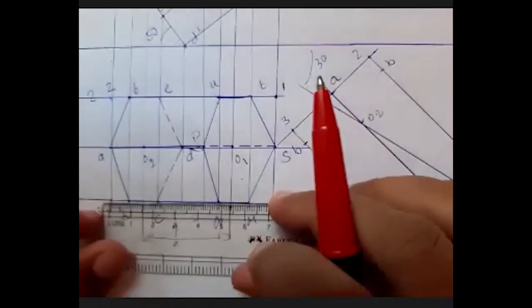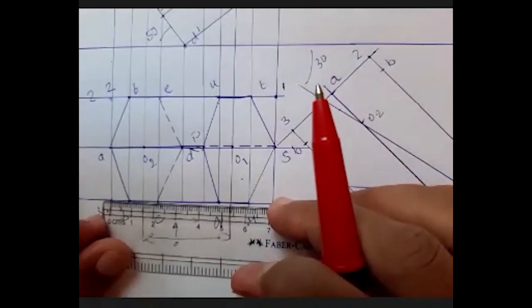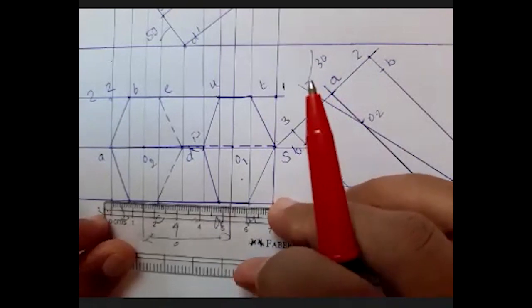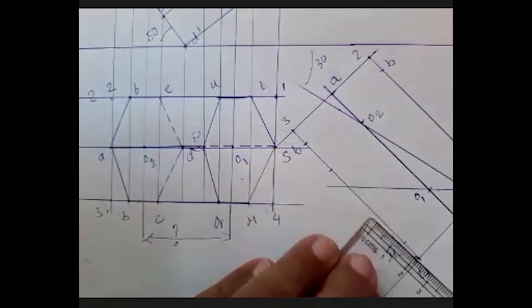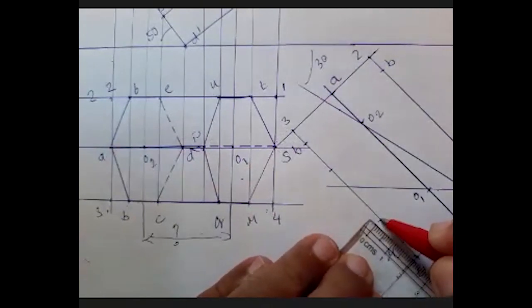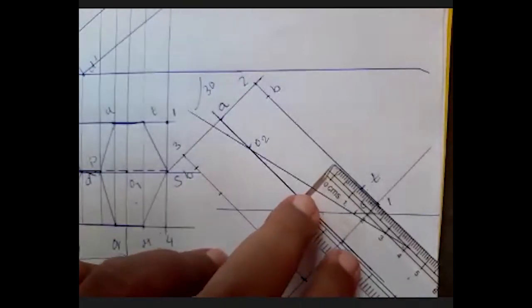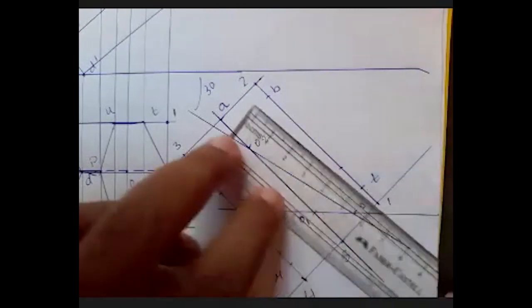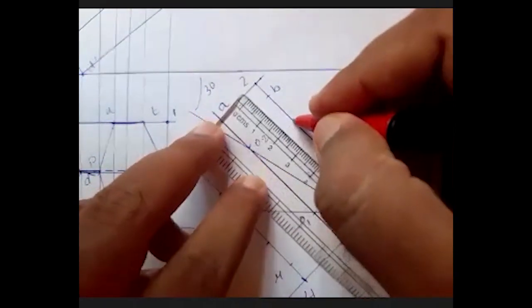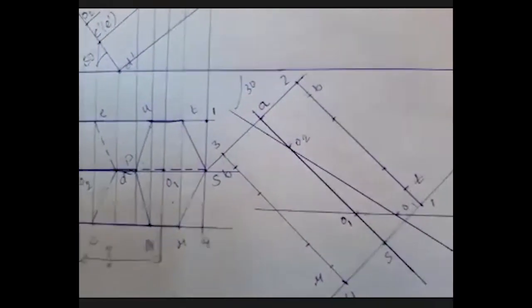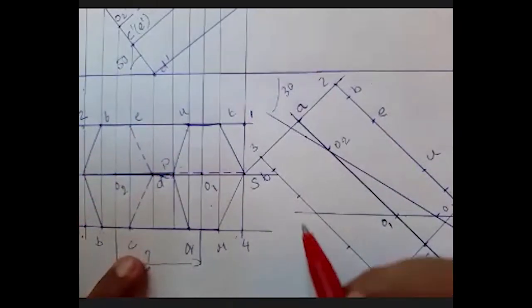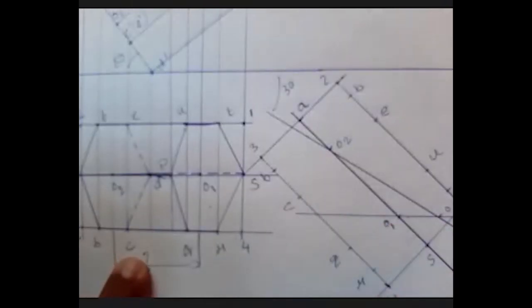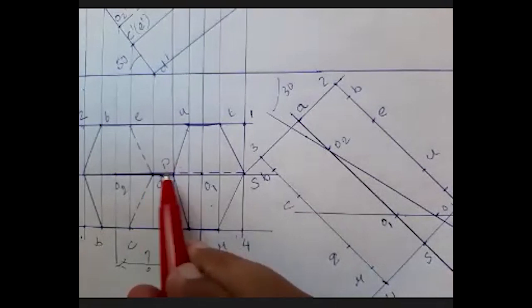So from 3 to corner C I measure, it is 2.1. So from 3 it is 2.1. It will be the same from 4, that is 2.1. It will be the same from this corner, 2.1, and also from this corner, 2.1. That means again I know 4 corners, that is E, this is U, this point is C, and this point is Q. Now only another point I should know is D as well as P, these two corners.